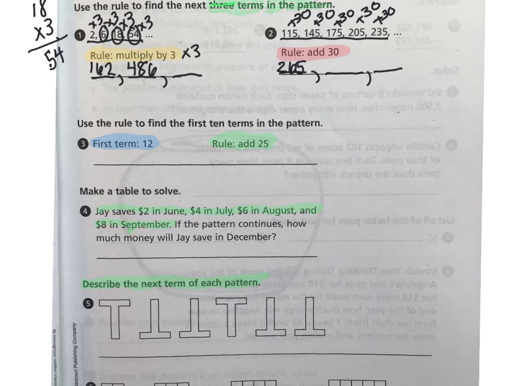It says use the rule to find the first. Look at our rule is add 25. Use the rule to find the first 10 terms in the pattern. Okay. So we know that the first term, when they say term, they mean number. First term is where your pattern is starting. You're starting with 12. Okay, and then they want you to add 25. You know what, you guys? I'm going to just say, let's do the next 5 numbers, okay? Because I'll still know that you understand how to do it. So we're going to find 12, and then we're going to make 5 blanks. Because we're going to be running out of room anyway.